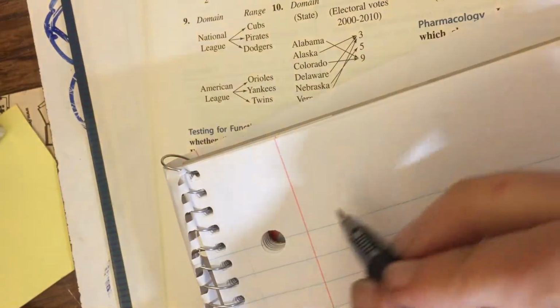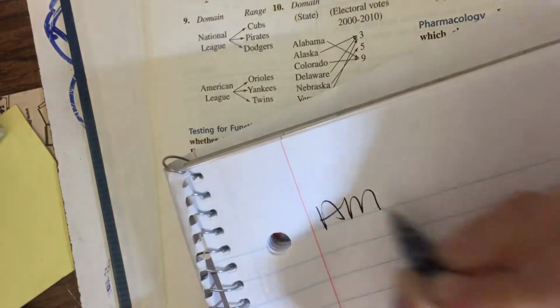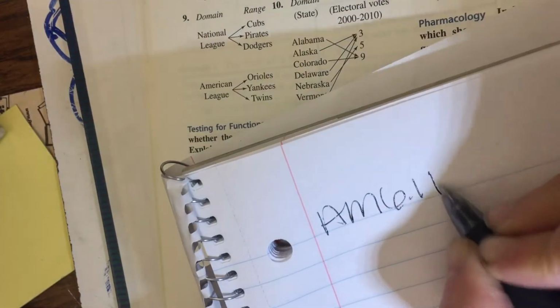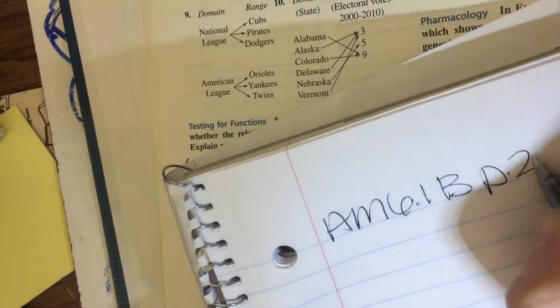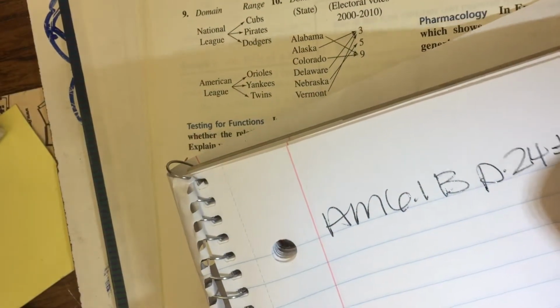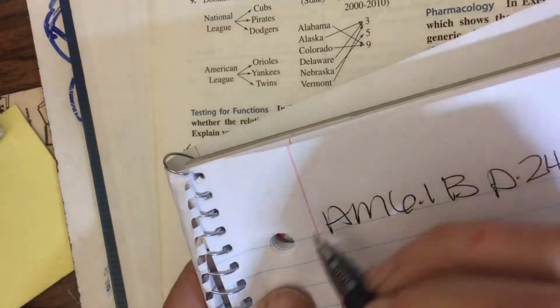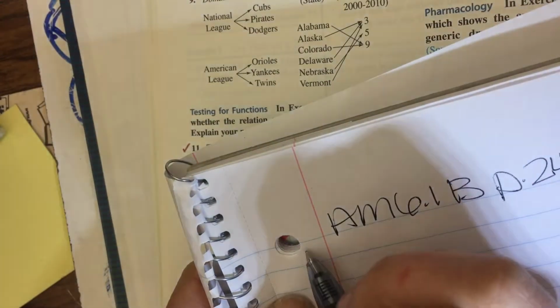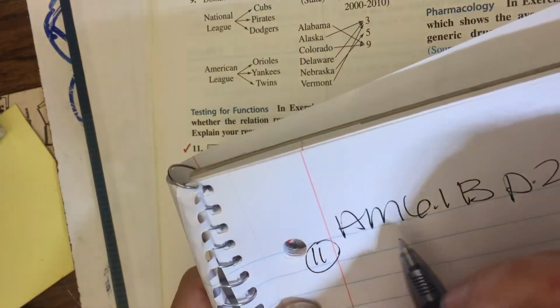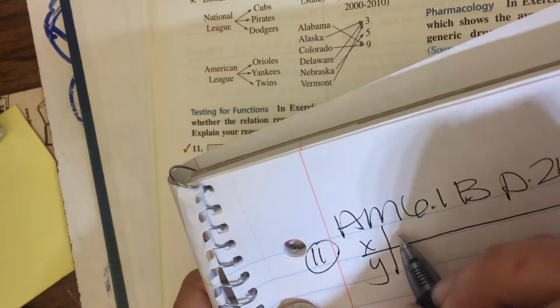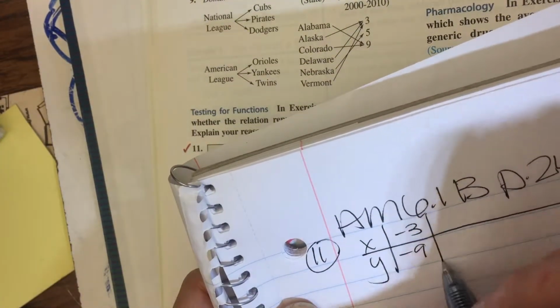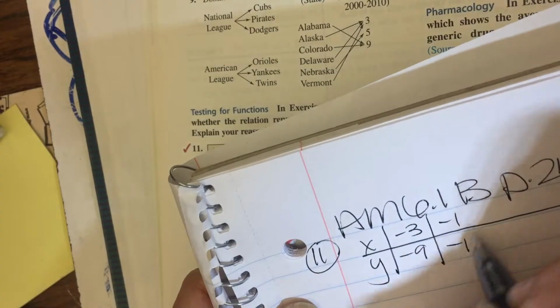Okay, here we go. This is AM 6.1 bookwork, and I'm starting off with number 11 on page 24. For number 11, I had x and y: negative 3, negative 9, negative 1, negative 1.